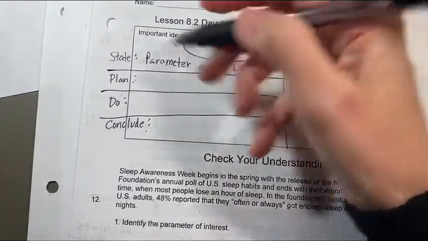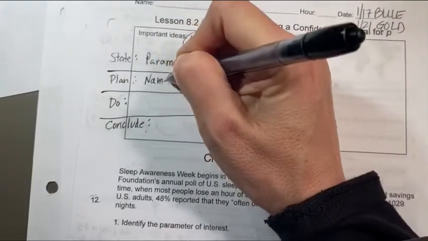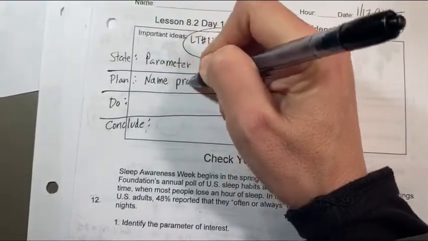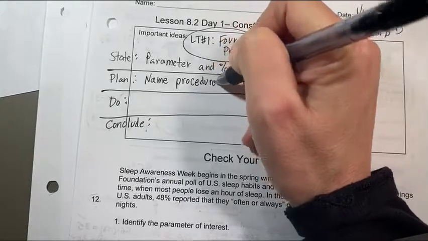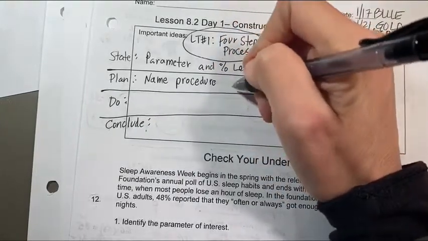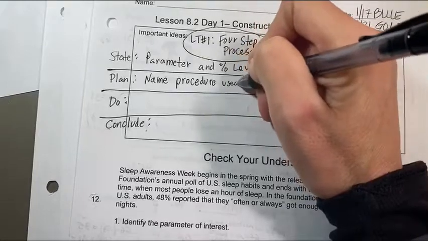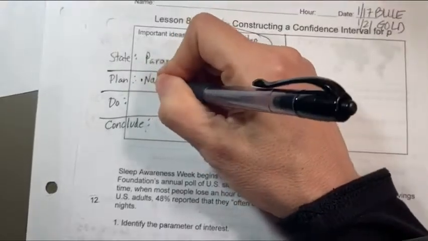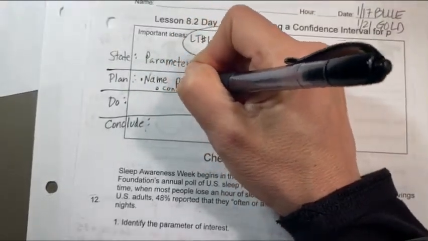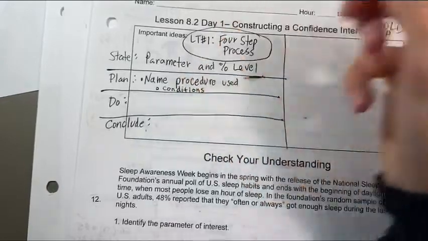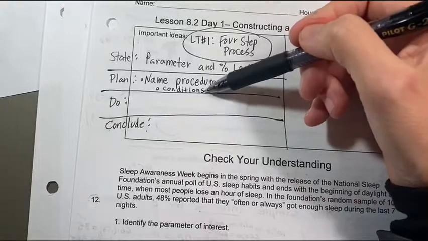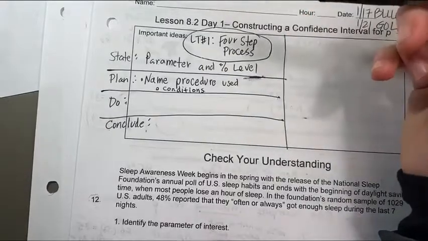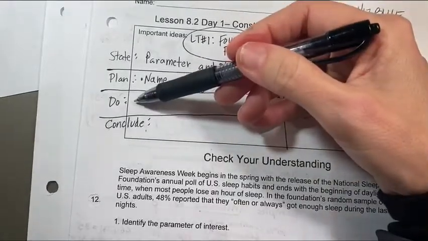Now, what's my plan? Well, I'm going to name the procedure I'm going to use. So we will be learning multiple procedures, and you want to just name them. Name the procedure used. The other thing you have to do is you list out the conditions. So this gets pretty redundant. Most of the conditions are similar. And so lots of kids like that because they can kind of rack up points that they got all their condition points.